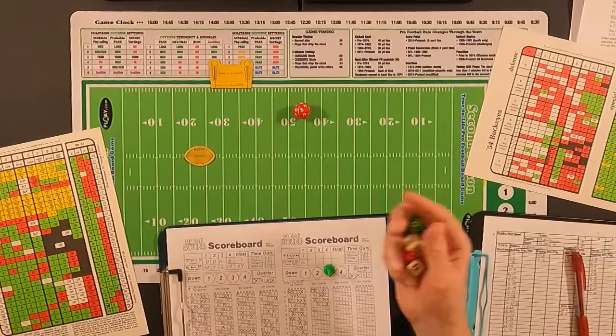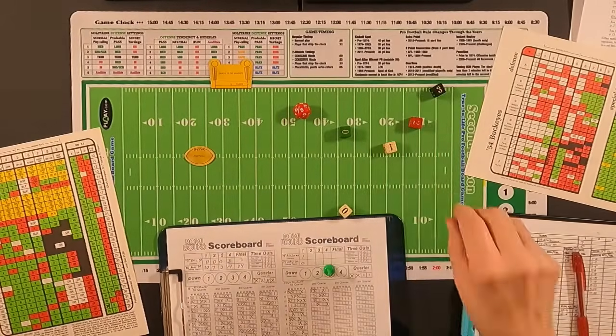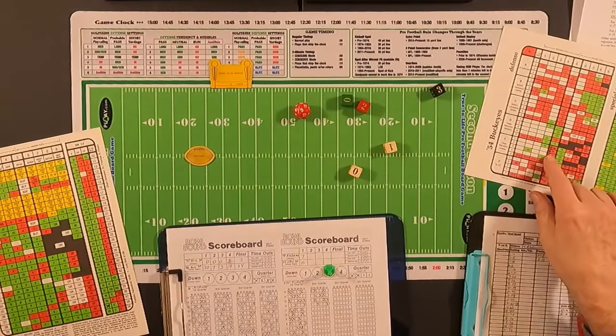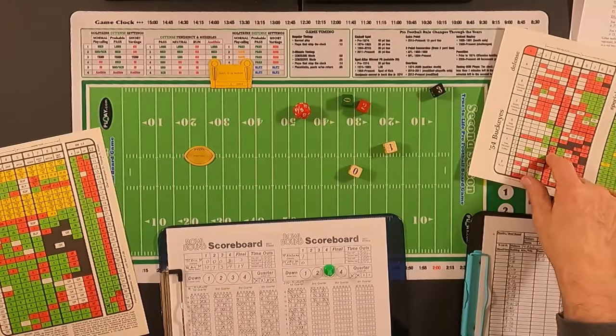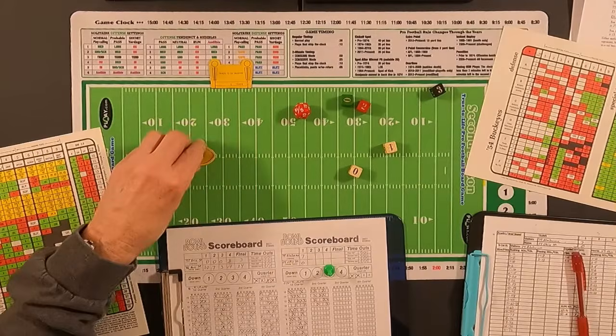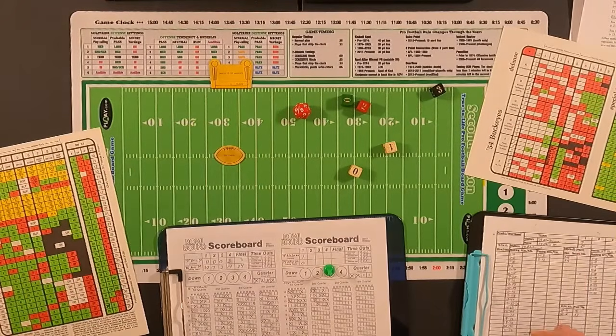This is against my E defense, so I can give him something here. I got a 2 and he gets a 31. So a 2 for me is a gain of 9 in parentheses. He has a 31 on a screen, would have been 2. He gets 9, 2, 7, 9. It's 4th and 1.